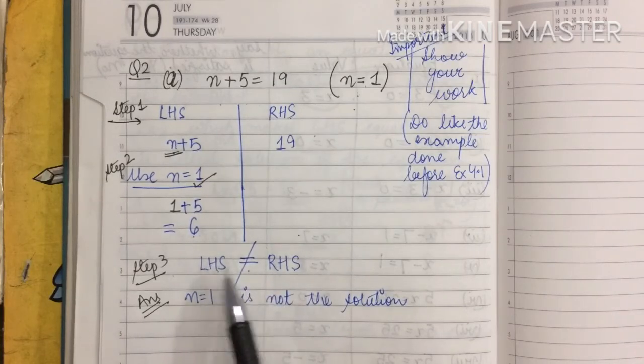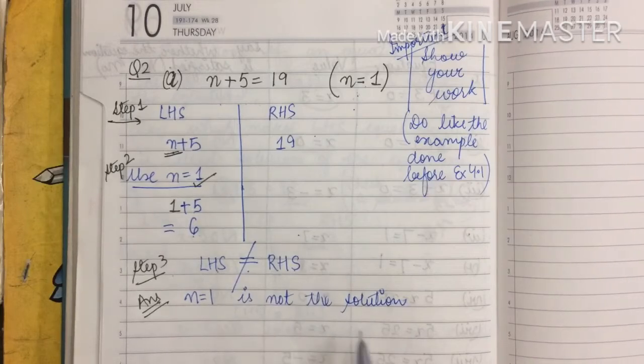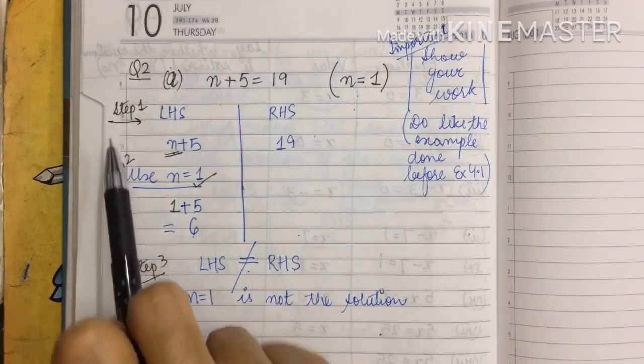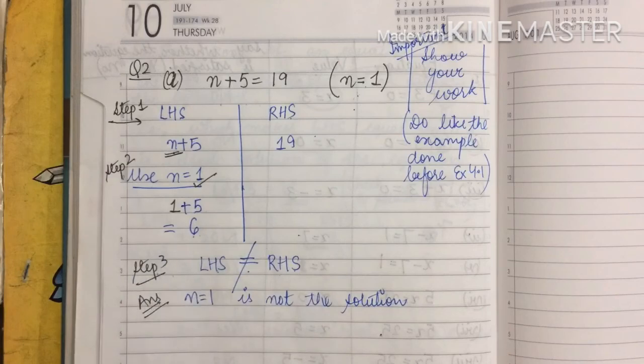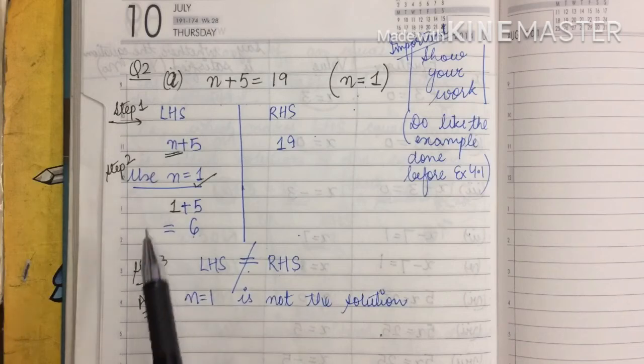But if on step 3 the answers don't match, you say that the given option is not the solution. In exam you don't have to write these, they are only for your reference. You need not write down step 1, step 2, step 3. You just need to keep these in mind. You only have to show this work. So you don't need to number the steps.